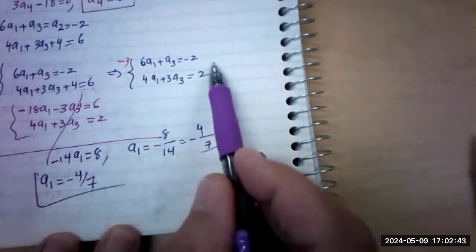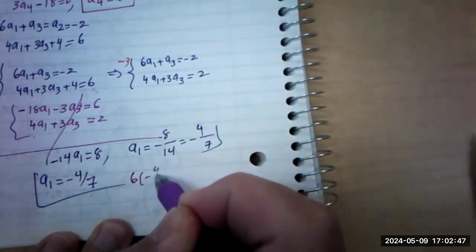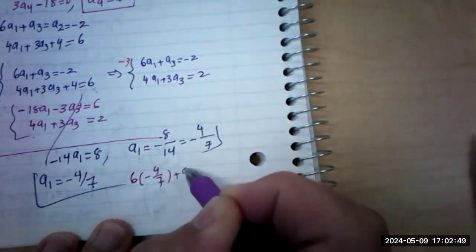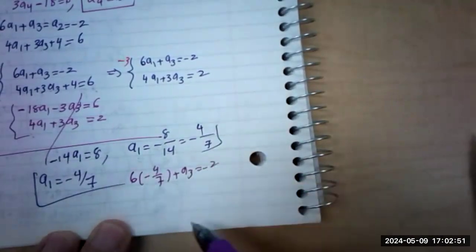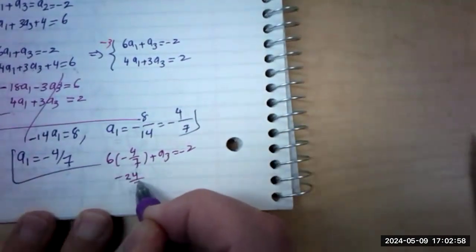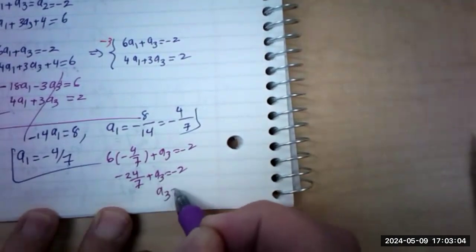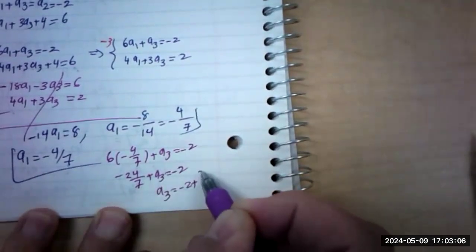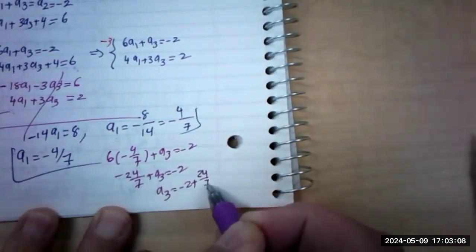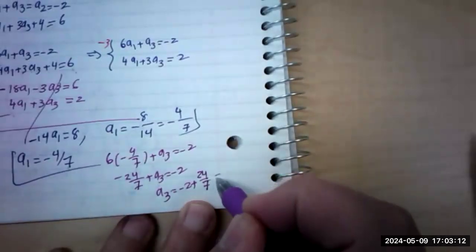And then you have to substitute somewhere to get your A3. You substitute here to get the A3. It's going to be 6 times -4/7 plus A3 equal to -2. So that gives me -24/7 plus A3 equal to -2. If you move it to the other side, you have -2 plus 24/7. 2 times 7 would be 14, so that gives you 10/7.